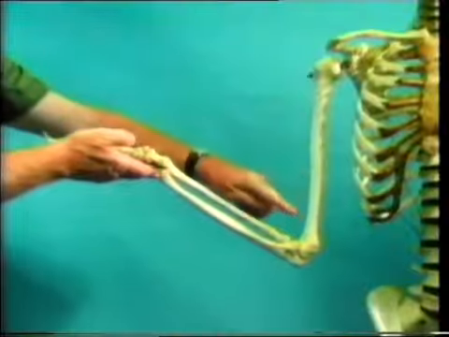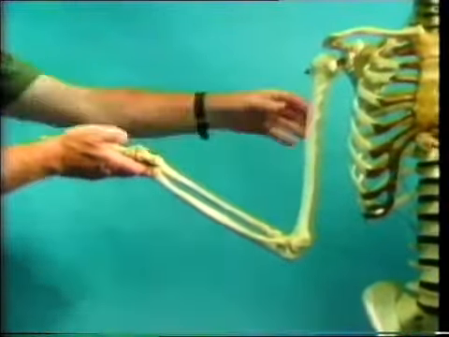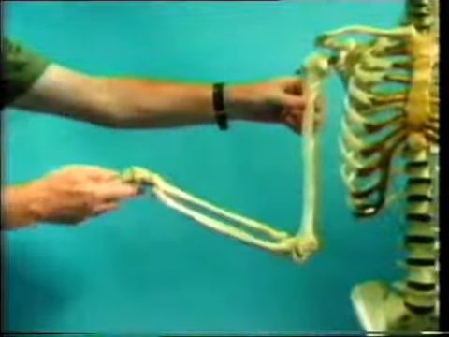If we use X-rays, we can see the single bone of the upper arm, the humerus, on the right, and the two bones of the forearm, the radius and the ulna, on the left, pivoting at the elbow joint. Here they are on the skeleton, the humerus and the radius and ulna. What makes them move when we decide to flex our arm?